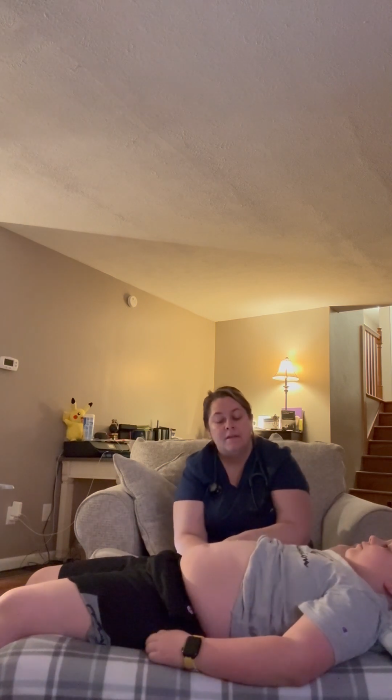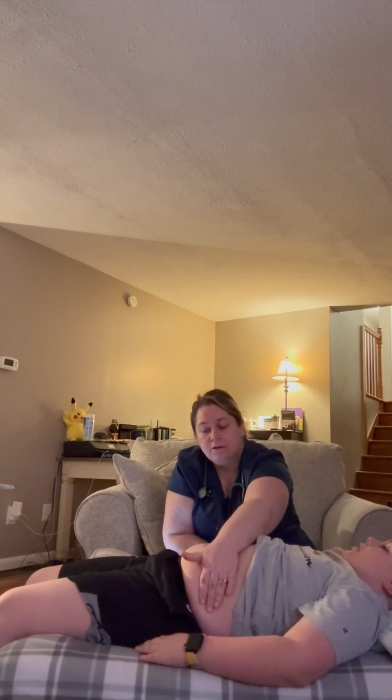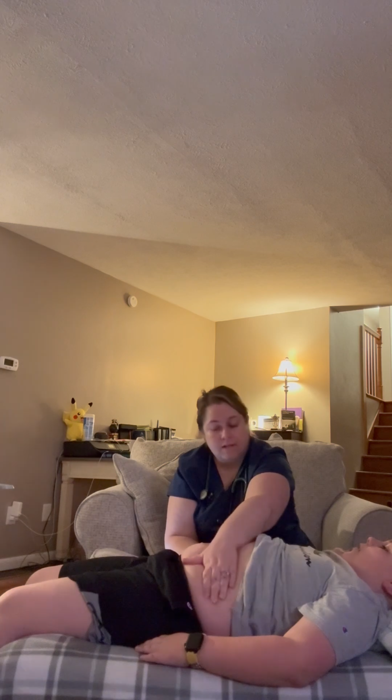So now we're going to check for any ascites. So we will palpate the abdomen again, and we'll be looking for a fluid wave or a fluid shift. He does not have one on either side, so that's good. Next, we're going to check for appendicitis. So we're going to put pressure over here on the left side of the abdomen. Does that give you any pain over here on the right? No. So there is no pain here on the right, so his Rovsing sign is negative.